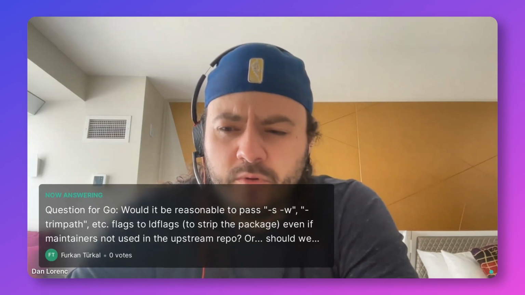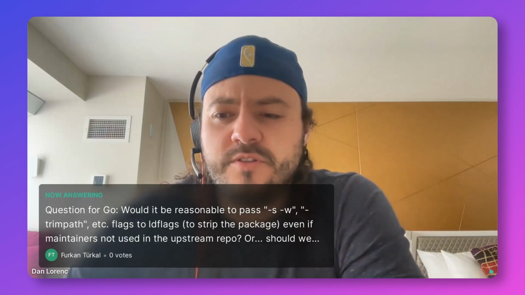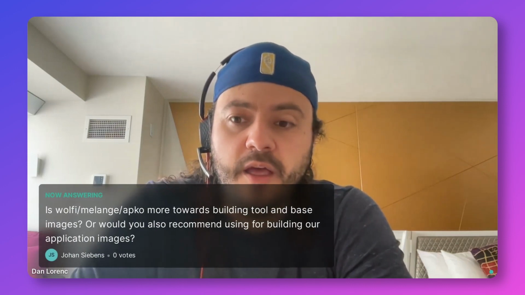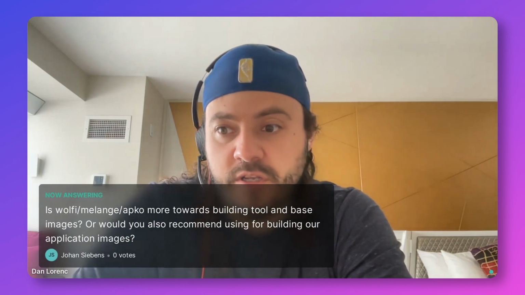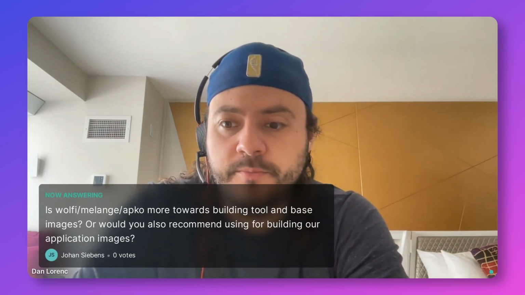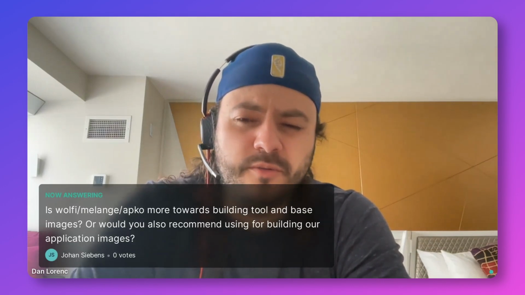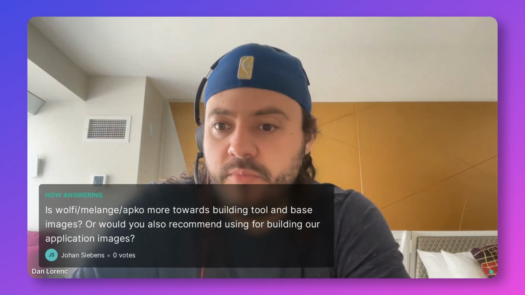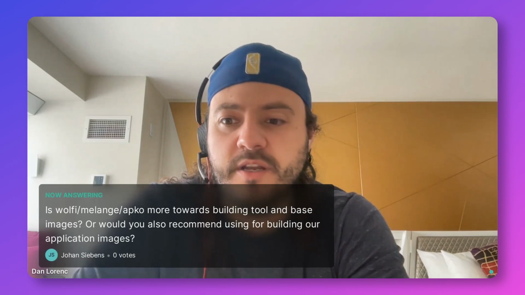Is Wolfi Melange more geared towards building tool and base images, or would you also recommend using it for building our application images? Mostly we recommend it for publishing tool or base images that you're going to be publishing to your users. If you have a first party app, I would use something like ko or Jib or some other tool to get your application thrown on top of that base image. The reason I usually recommend that, you could use these tools, they add a little bit of friction. They slow down the development loop a little bit because you're going through some extra steps to get an image.